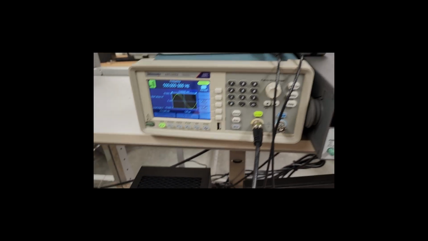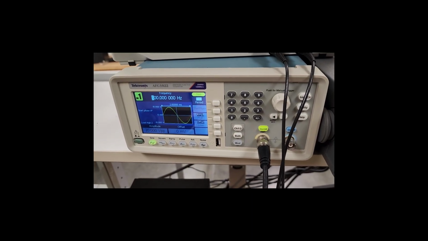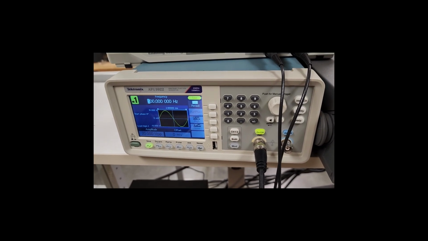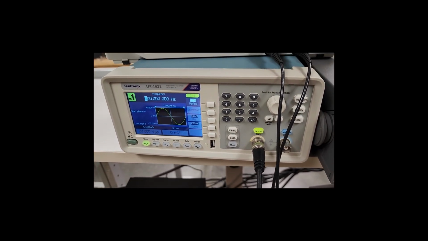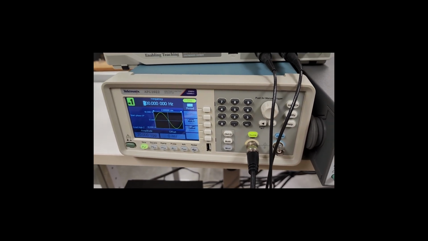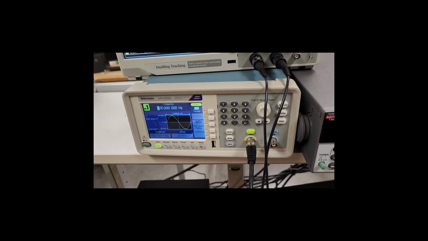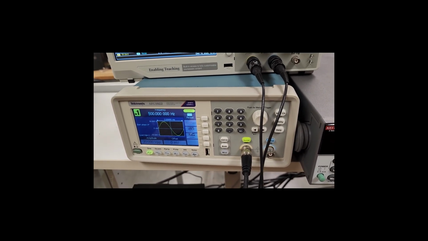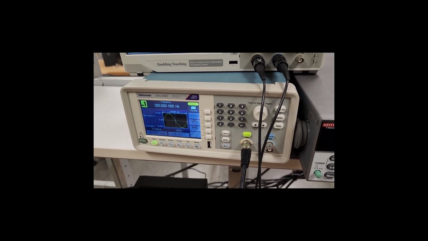Okay, so looking at this function generator, you see I've set it at 5 Hertz. I'm going to do a frequency sweep from 500 Hertz up to 20 kHz. This will allow us to see how the circuit, which is our fourth order bandpass filter, handles the frequencies. And I'll explain what you're seeing.